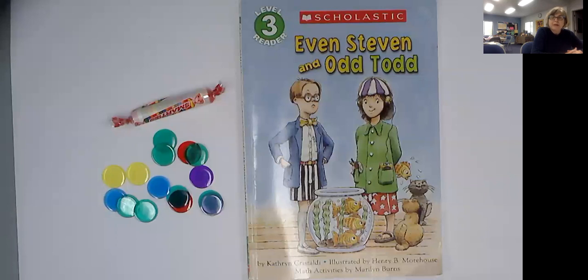Yesterday, I read the book Even Stephen and Odd Todd and posted that reading on my YouTube channel. And that was to help in case you don't have the book at home. This is a book to introduce the concepts of evens and odds. But after we've read it, we need to actually do some math with it.